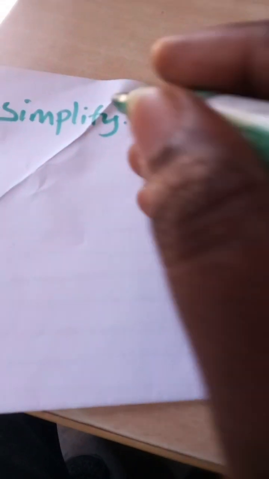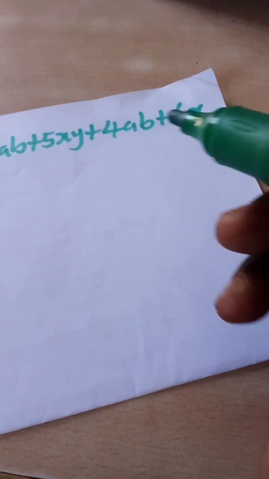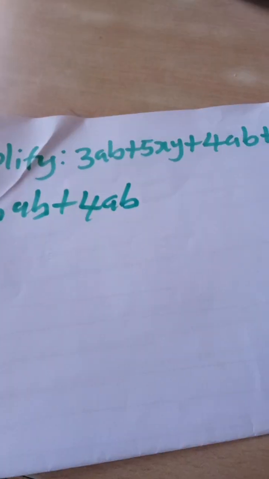Here is an example of a question which you are asked to simplify. So here we are going to regroup it because we have AB and on the other side we have XY. So what we are going to do here, we are going to have 3AB plus, is there any AB again? Yes, we have 4AB. You have to regroup them.